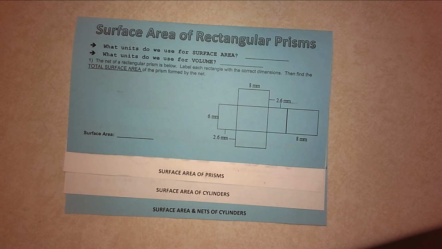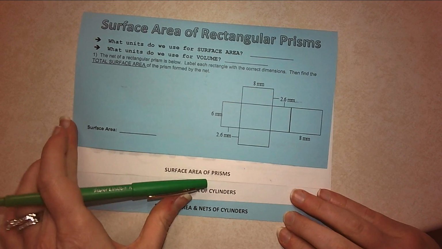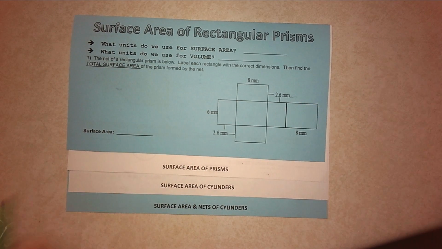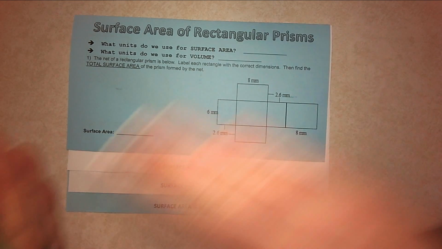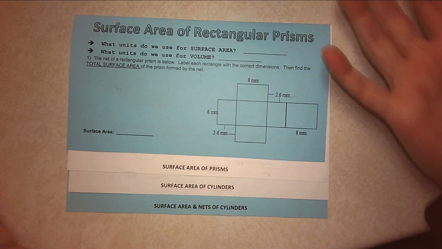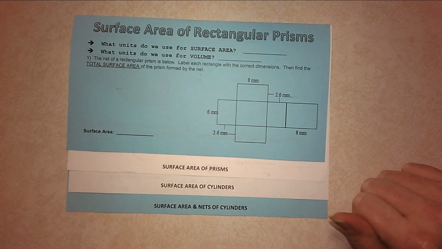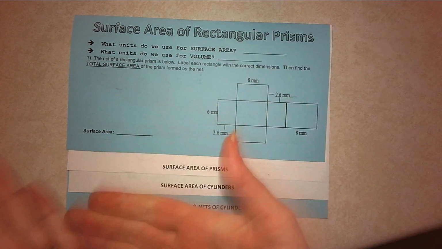Hey everybody, today we're going to be talking about surface area of rectangular prisms and surface area of cylinders. When we're talking about the surface area, what we're talking about is if we were to take a box and find the area that makes up the box, so the cardboard part. That's what we're talking about when we're talking about surface area. We're talking about the area that makes up the whole shape.